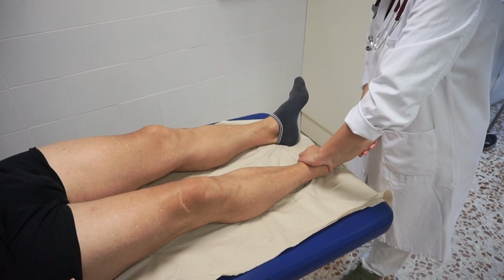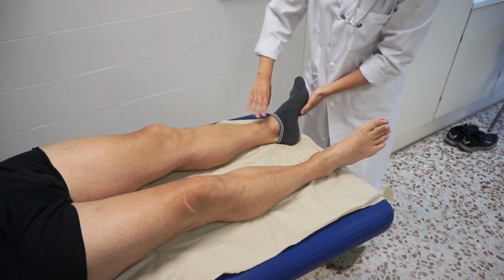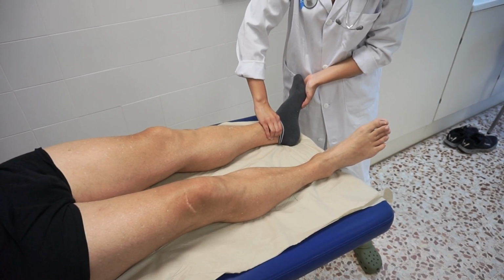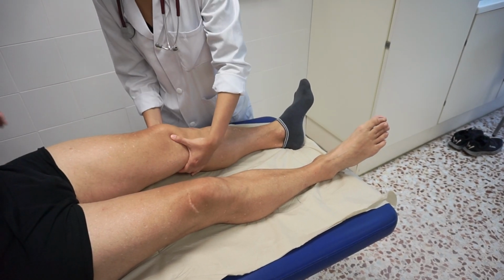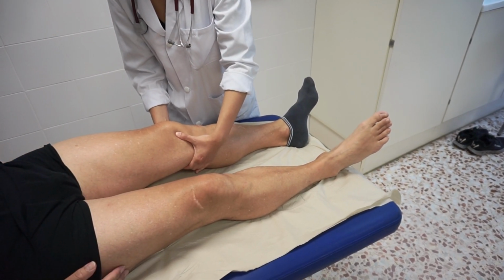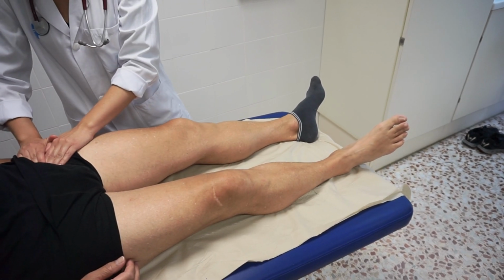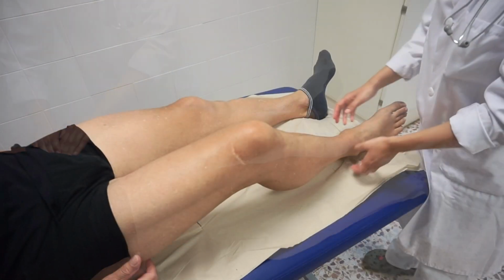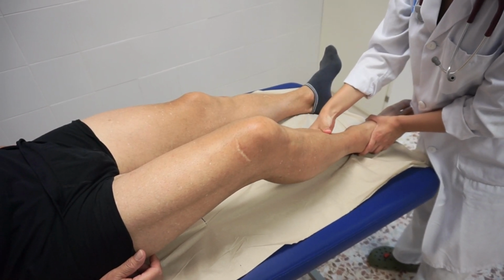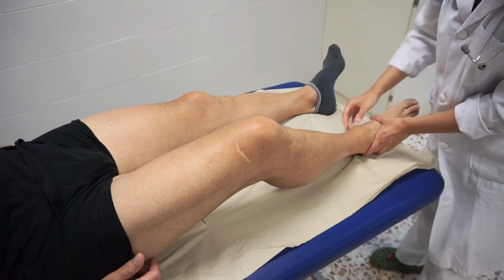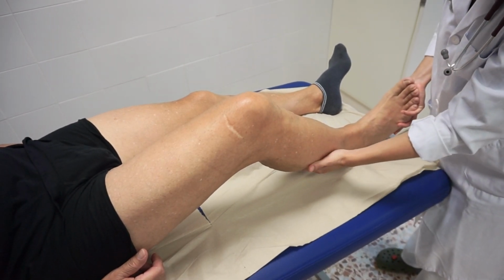Start by palpating the peripheral pulses, which include the dorsalis pedis pulse, posterior tibial pulse, popliteal pulse, and femoral pulse. You can refer to our arterial examination video for guidance on how to locate them. Then inspect for varicose veins, and check for edema using the pitting test.